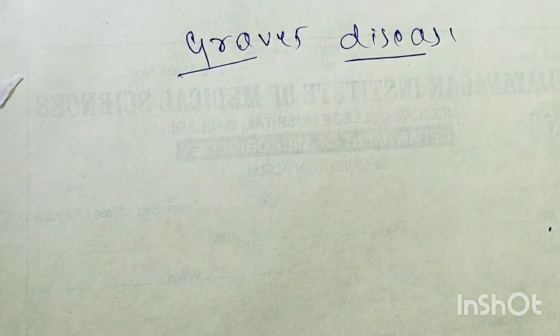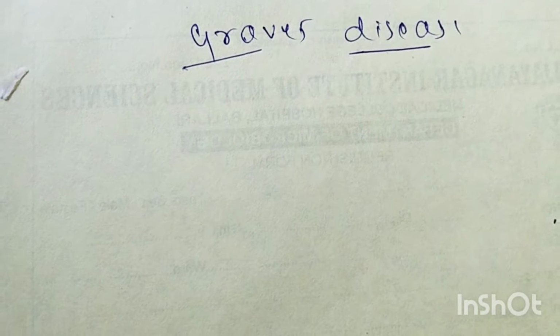Hi students, today's topic is Graves' disease. Graves' disease is an autoimmune disorder.